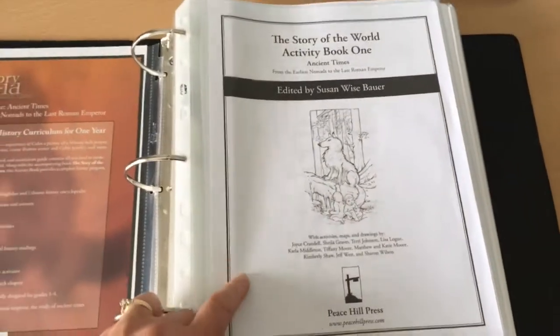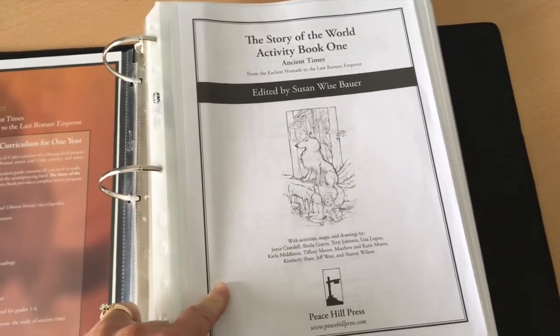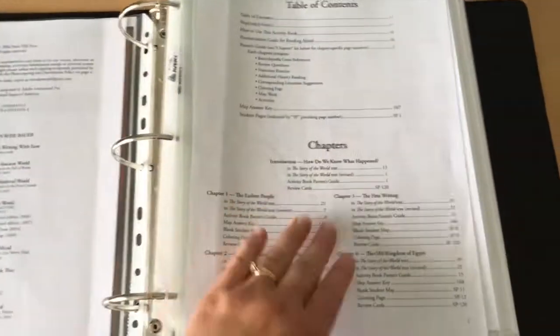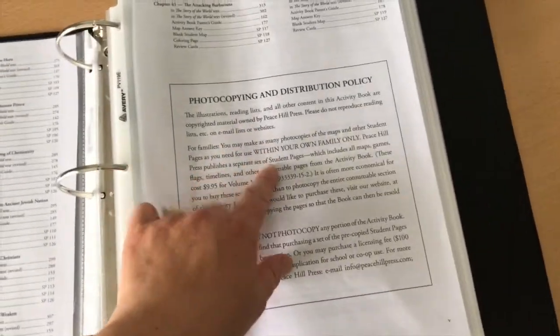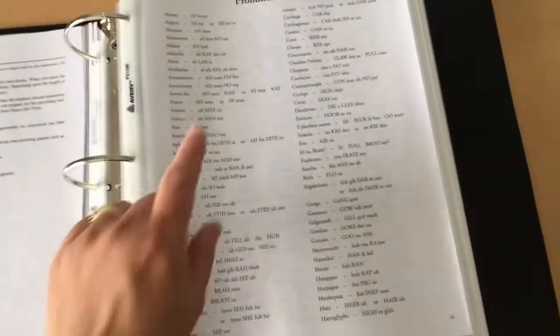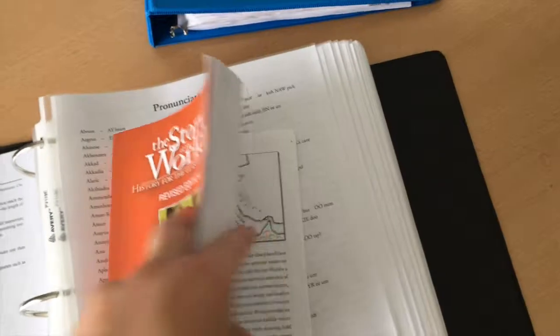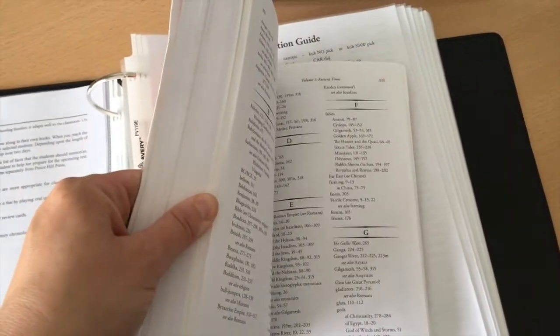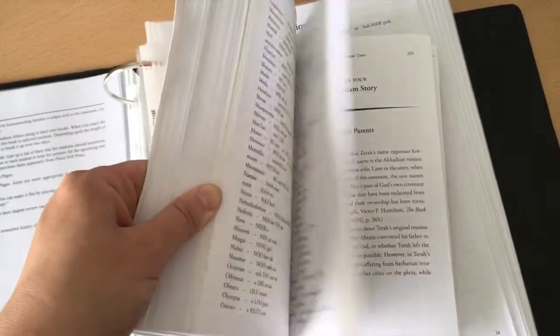I really did like the activity book. I know some people don't use it, but I thought it had some really great information in it. So it goes through each chapter, and photocopying within your family is okay. That's good to know if you have multiple children. There's some information on how to use it, and a pronunciation guide, which is fantastic. There is also, at the back of this book, the same pronunciation guide. So very, very helpful because some of the names in this time period are definitely hard to pronounce.